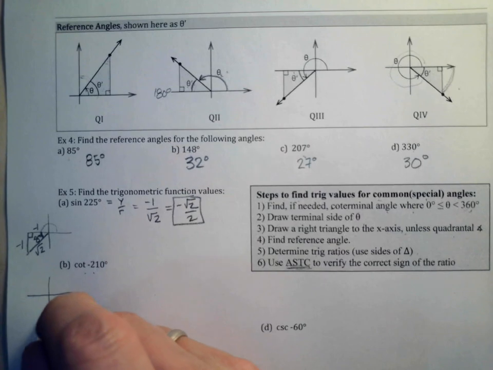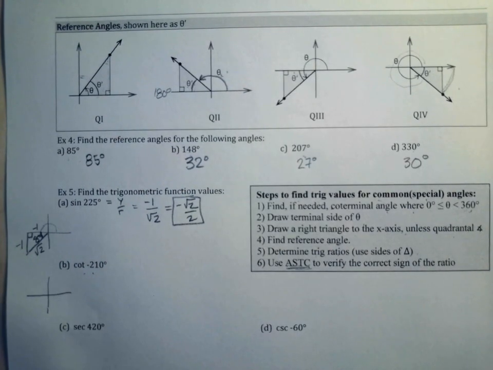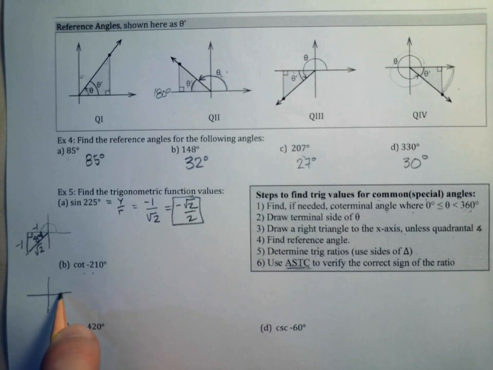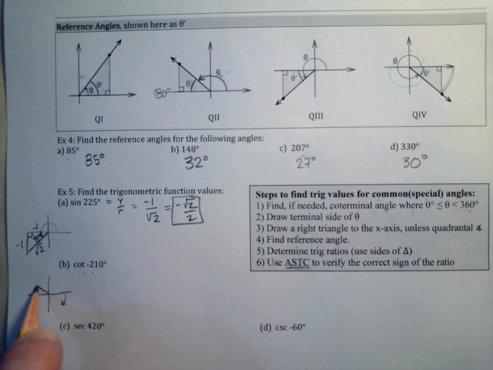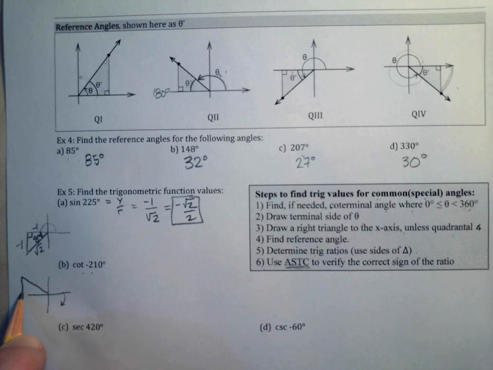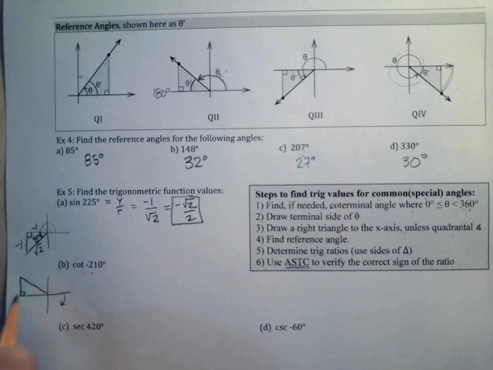All right, so figure out which quadrant that's in. Draw a picture. If you want to, pause the video and try it on your own. -210. So we're going this way this time, right? We're starting here and we're going in the negative direction. So it's past 180. It's up here. I'm going to draw this a little bigger than the last one. Right angle.